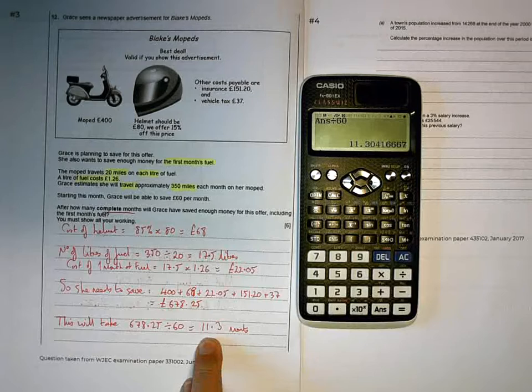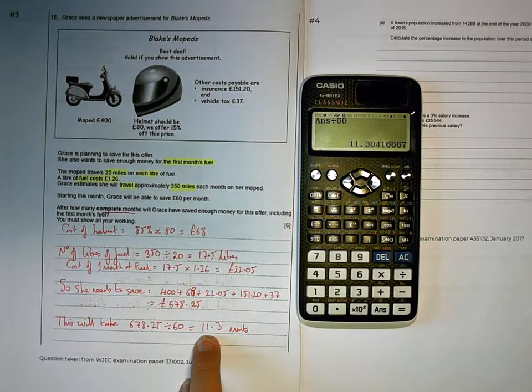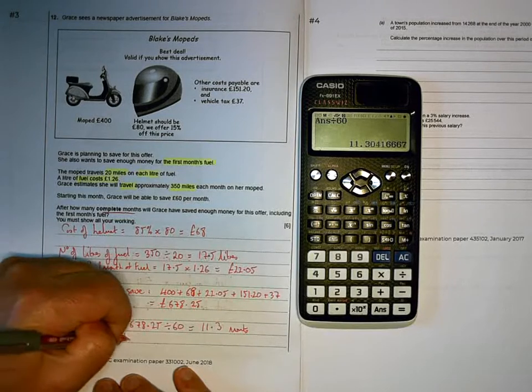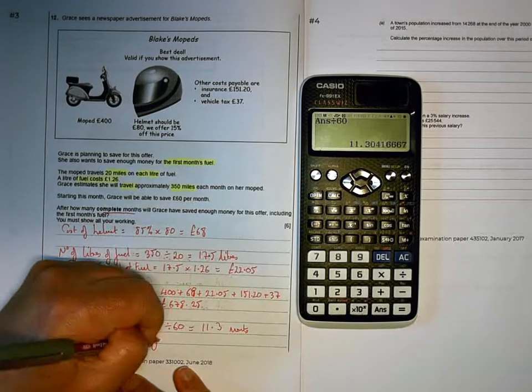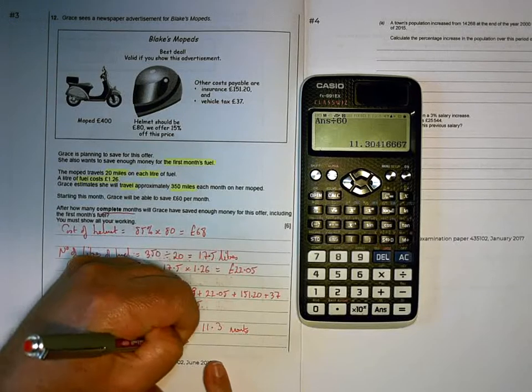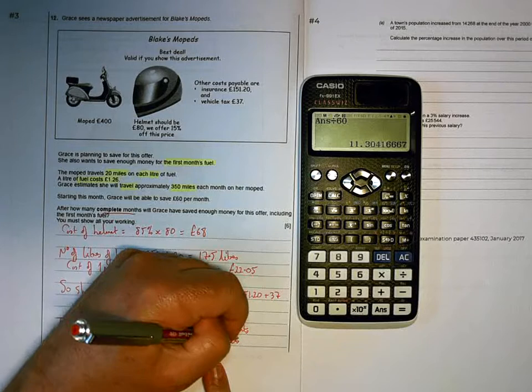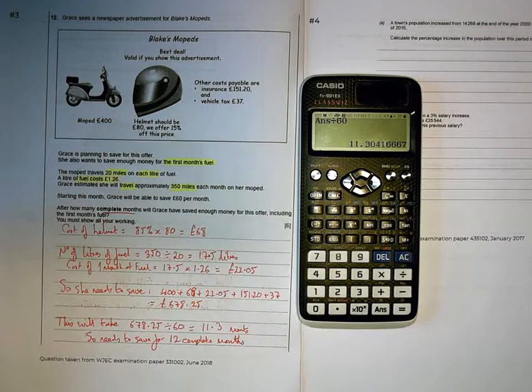So if she's only saved for 11 months, she'll still be short because she needs to go that bit further. So the number of complete months that she needs to save is 12. And then she'll have a little bit left in her bank account afterwards.